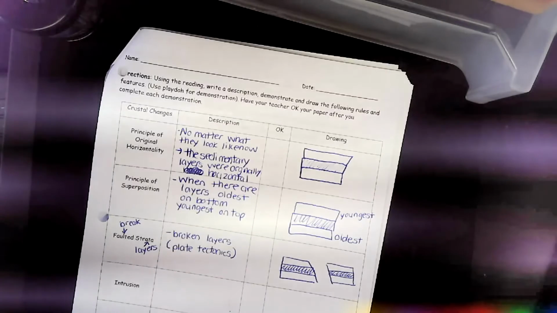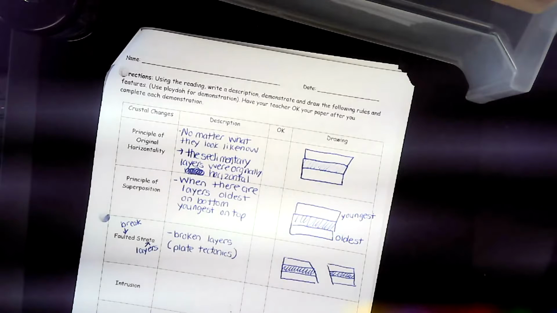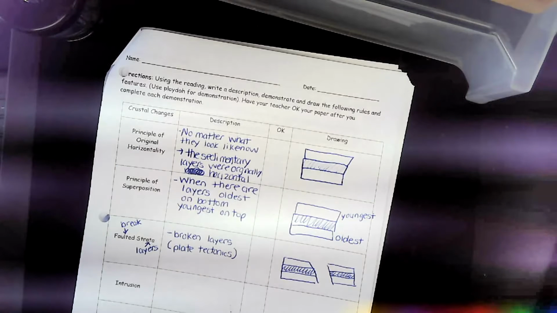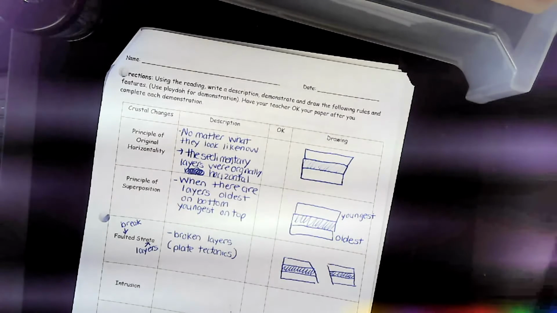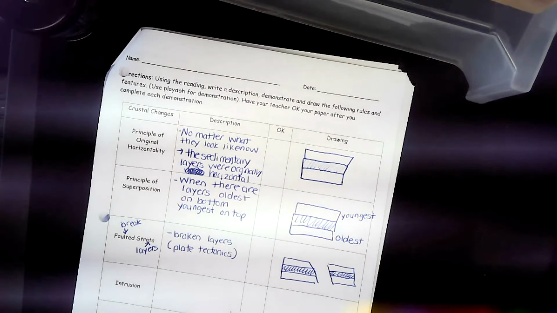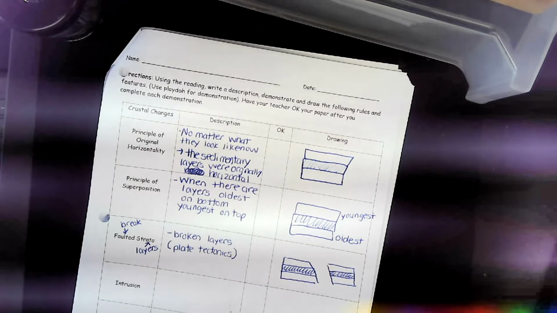So again, to review, principle of original horizontality says that no matter what they look like today, they were born in nice flat layers. Now I keep saying no matter what they look like now, they were born flat. What do I mean what they look like now? What could they look like other than this? Now they could be broken, that's one thing. But what are some other things that these whole huge sheets of rock could do?